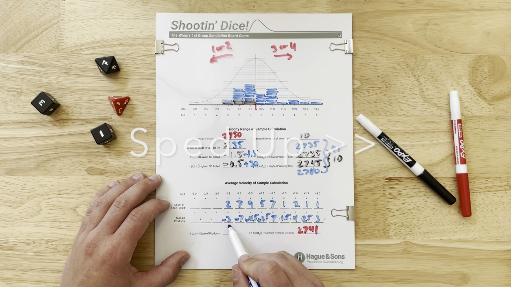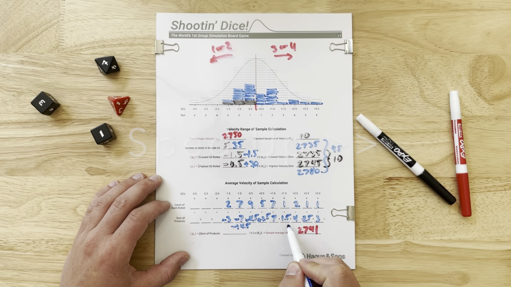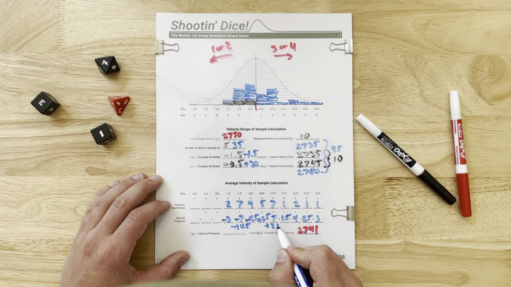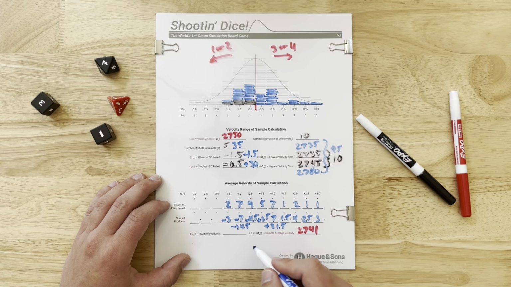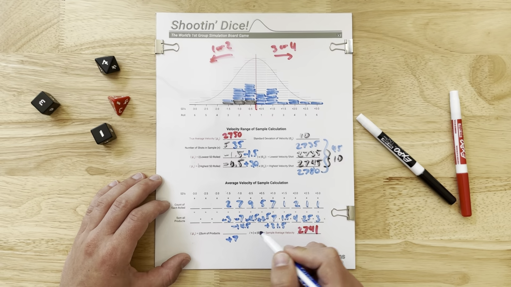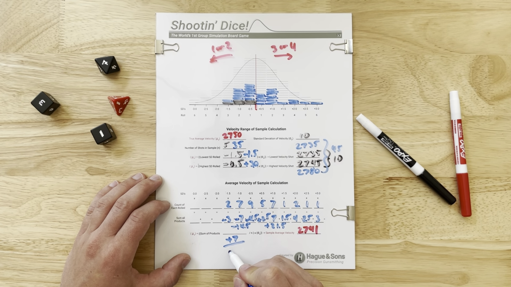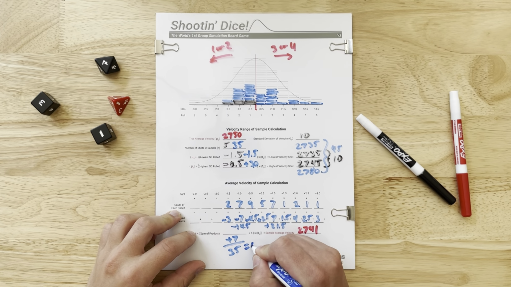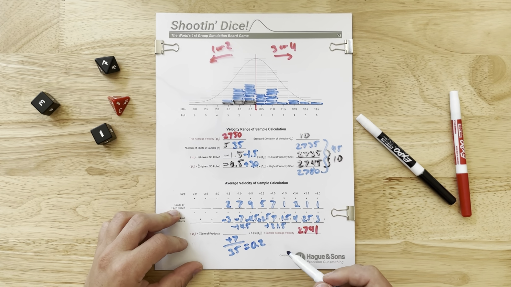Okay, so below average, we have -14.5, and above average, we have 10 plus 21.5. So there's a difference there of +7 divided by 35 equals 0.2.